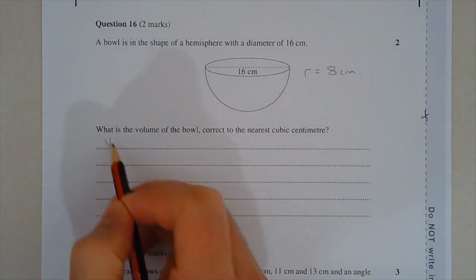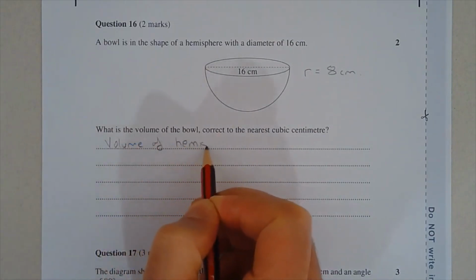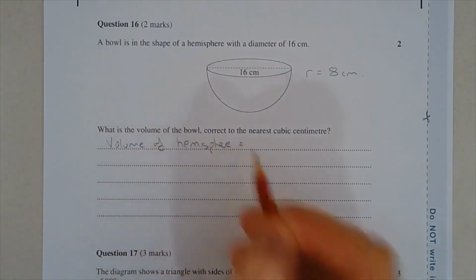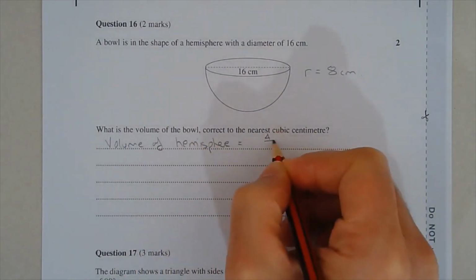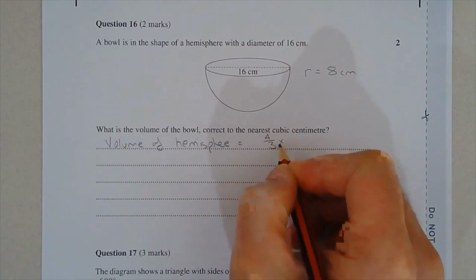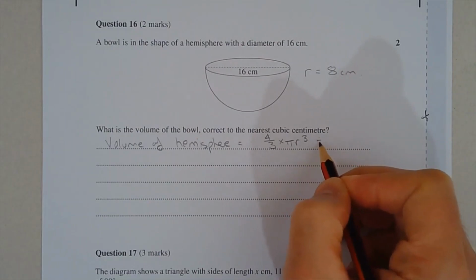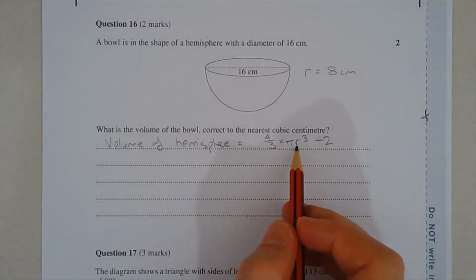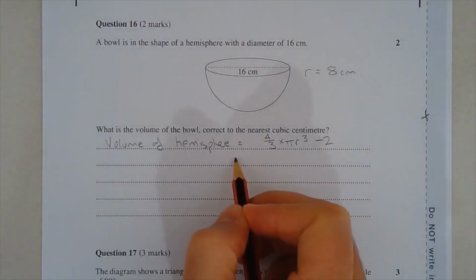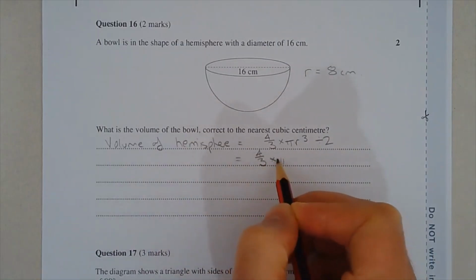So, volume of hemisphere is equal to 4 over 3 times pi r cubed, but we need to divide it by 2 because it's a half sphere. That's what a hemisphere is. Let's substitute in the radius. Okay, it's important to show all your working out.